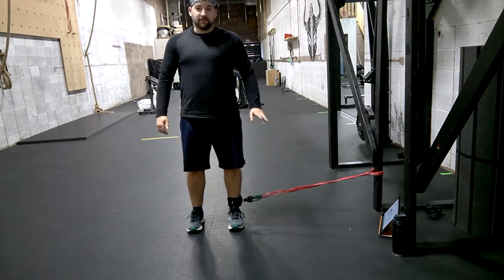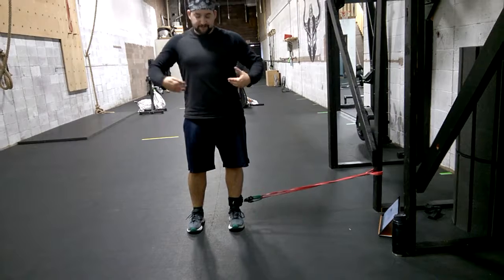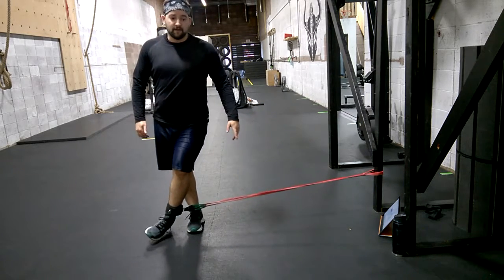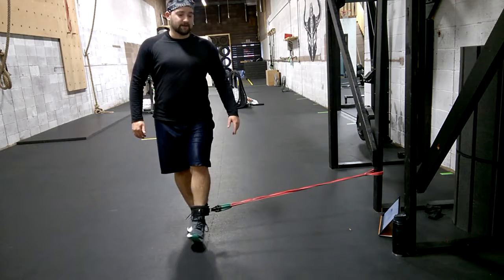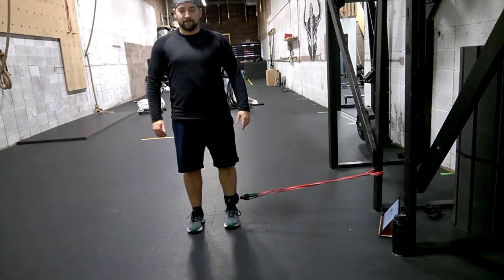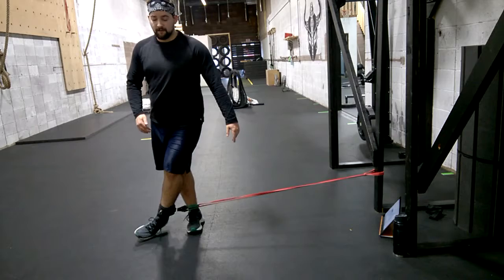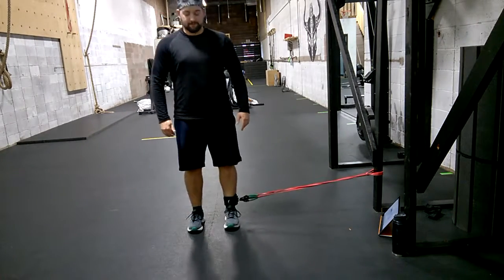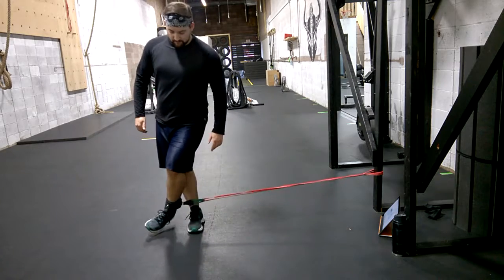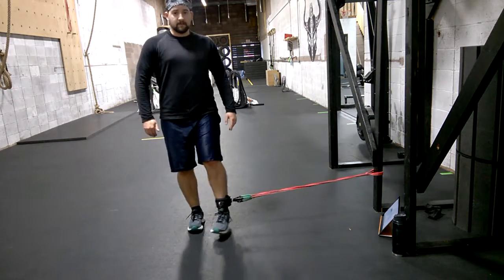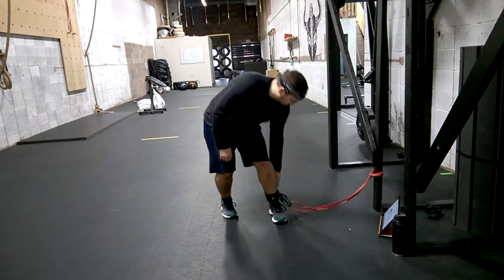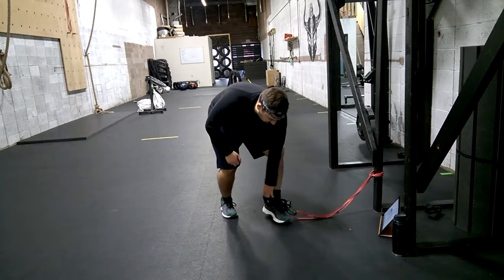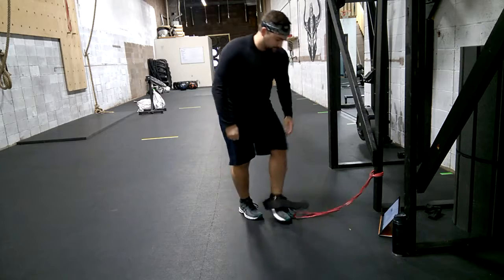Okay, for the adductor complex, same thing, but you are going to go in front of your body instead of behind. So you'll cross over, okay? 1, 2, 3, 4. 1, 2, 3, 4. Perfect. So that's all the activation. I mixed a few muscle groups in to make it more suitable for my client.